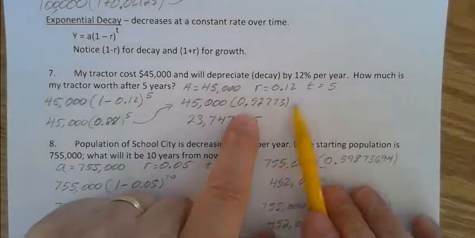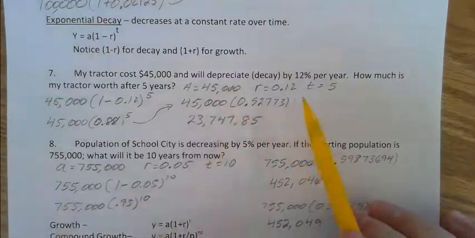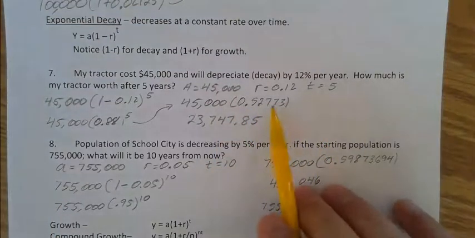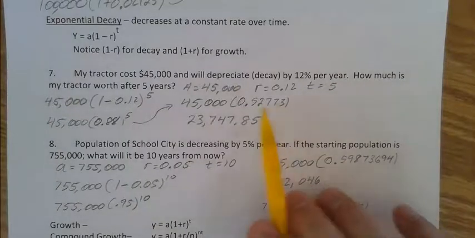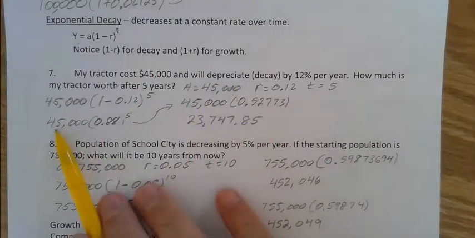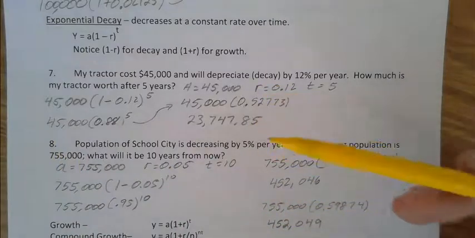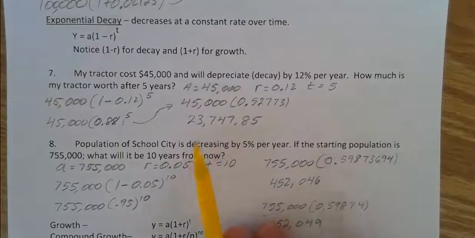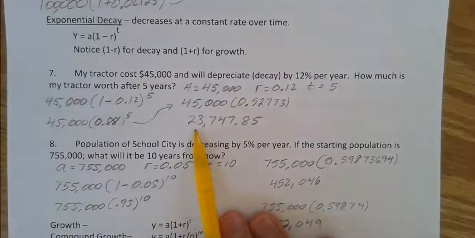Again, where do you round? It's up to you where you're going to round to. The more places, the better, the more accurate you are. So over those 5 years, the 45,000 depreciating or decaying at 12% per year, the tractor is now going to be $23,000. So it's pretty close to half after 5 years.